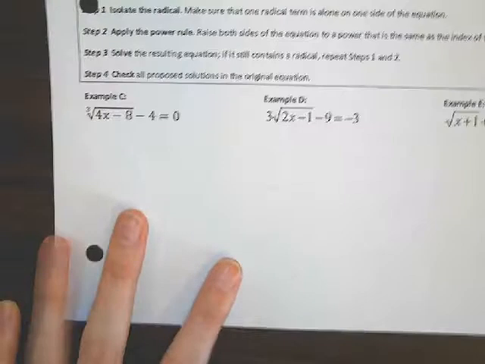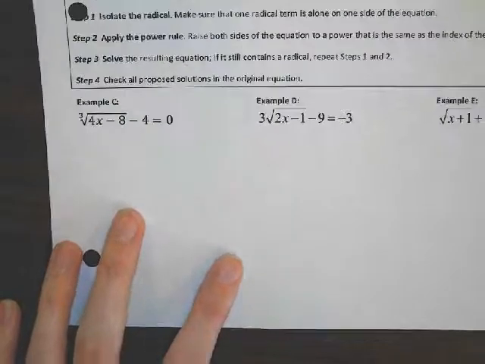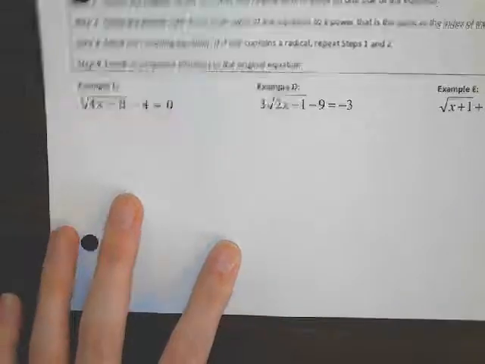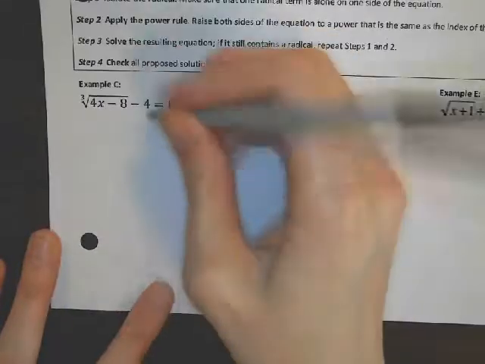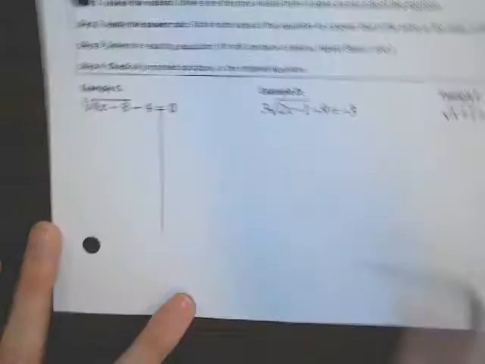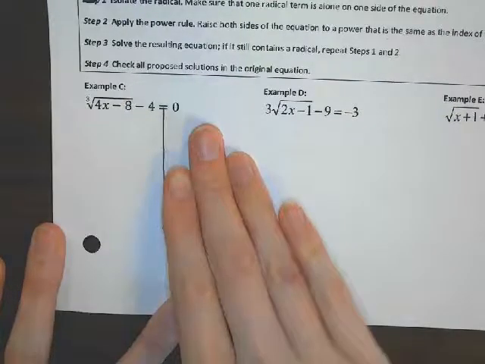This is weird. Y'all are all quiet. All right, so example C and D I'm going to do with you, and then I'll have you do E on your own before we flip it. All right, so example C, draw a line down your equal sign, because remember what we do to one side, we do to the other side of the equal sign.